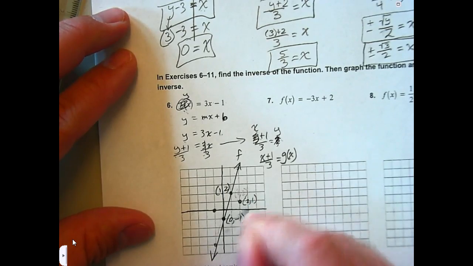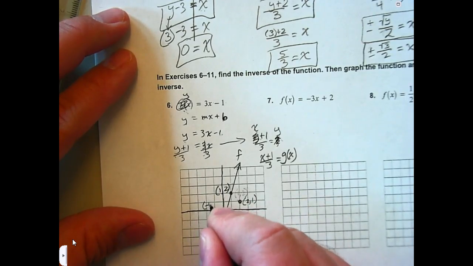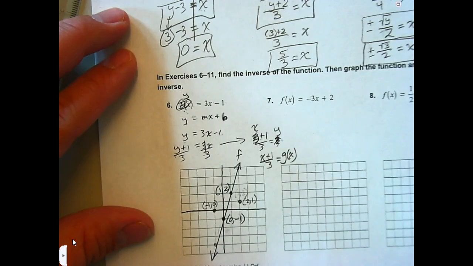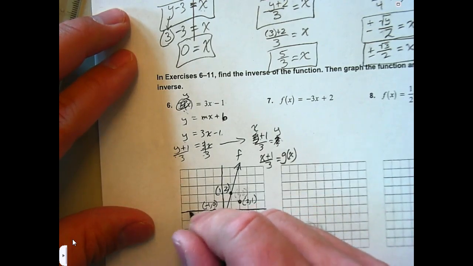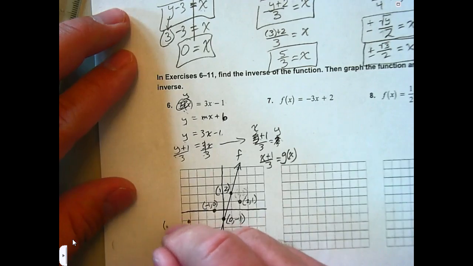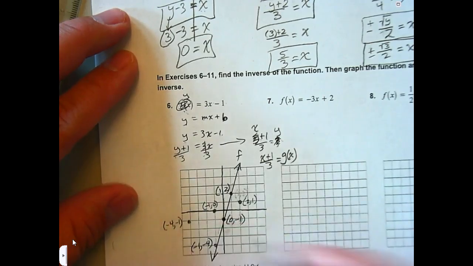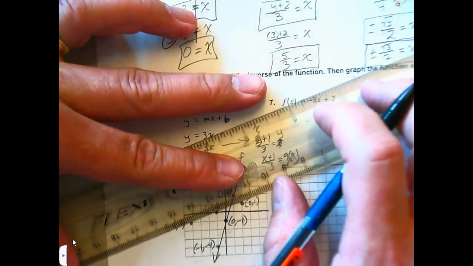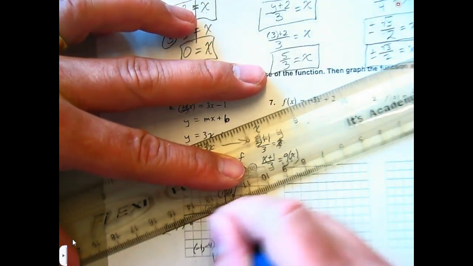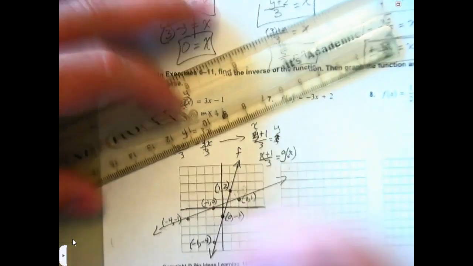So the inverse of 2, 1 is 1, 2. This inverse, you switch: -1, 0. Okay. What's this point? -1, -4. So the inverse is -4, -1. Notice you have 3 points now that you could draw a line through. That is the inverse function.